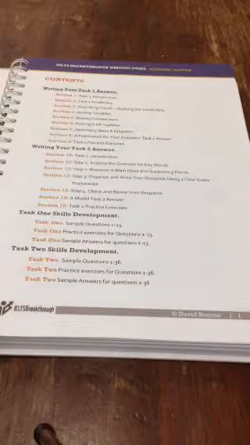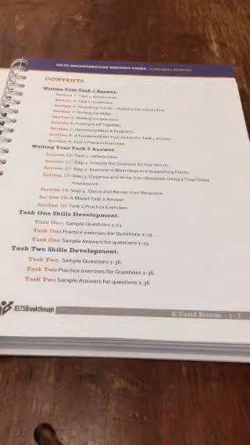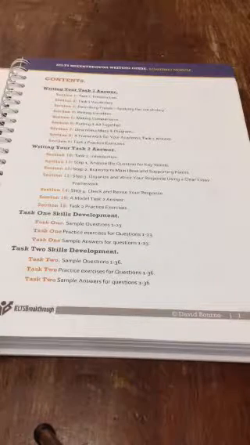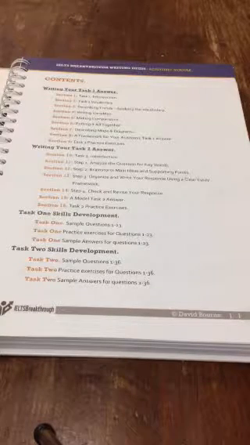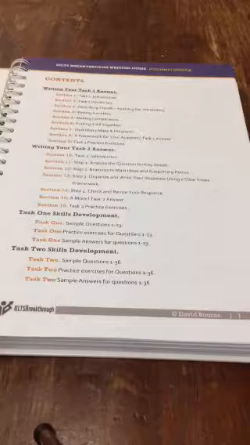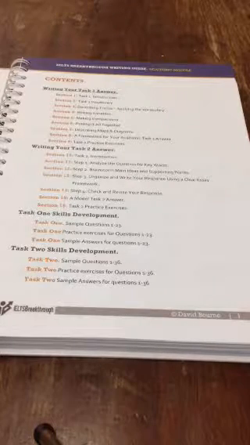And then section 4 is the same thing with the task 2 essays, but there's even more essays. For task 2, I've given you 36 sample questions with practice exercises and model answers that you can use. Now, these 36 questions, they cover a wide range of topics as well, so you get some idea about how to handle some of the topics that might come up in IELTS. So this book is a wonderful resource and guaranteed to really help you to improve your writing score.